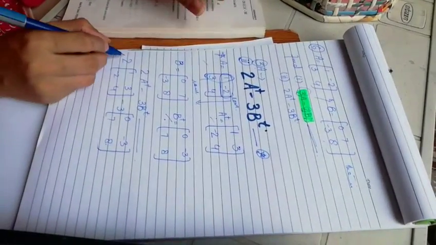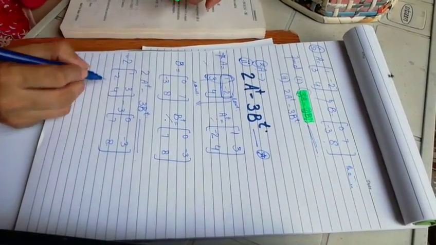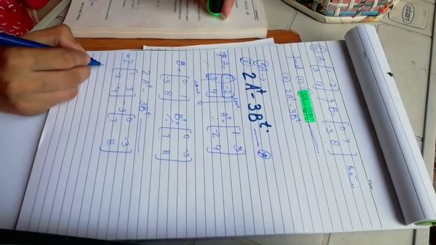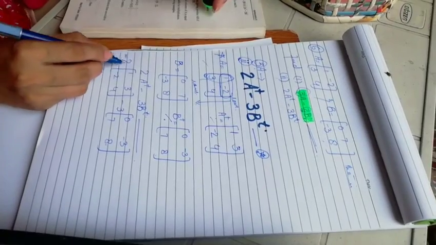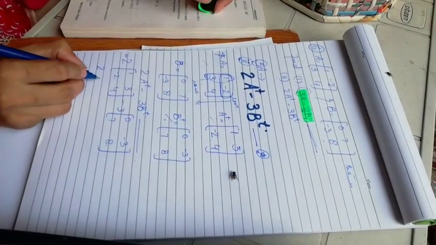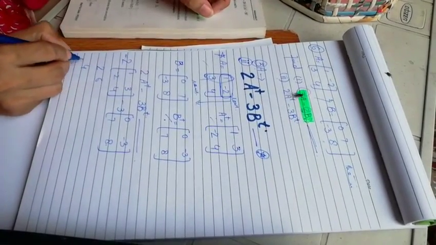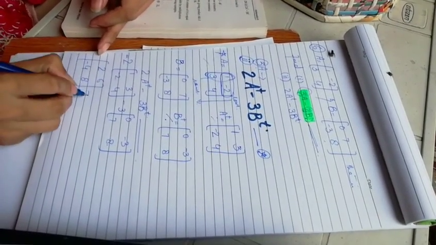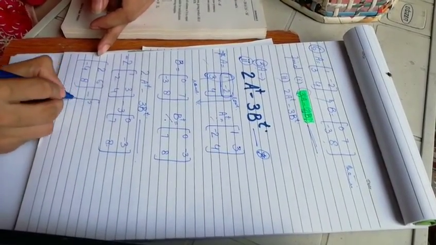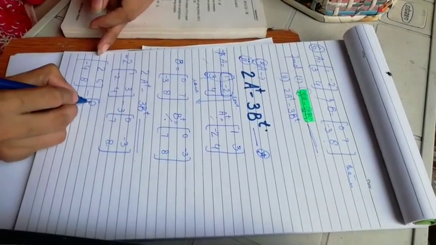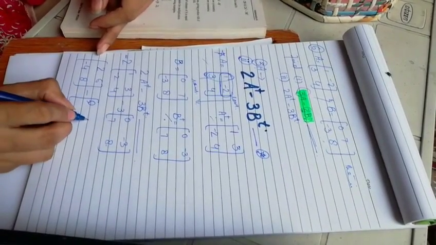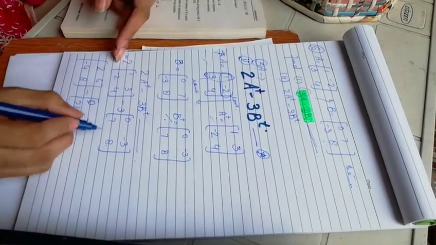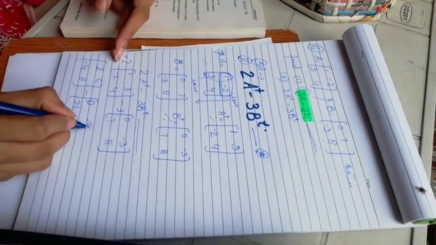Now multiply the outer digit with each matrix. It will become 2 ones are 2, 2 threes are 6, 2 twos are 4, 2 fours are 8. Again, 3 zeros are 0, 3 threes are 9, 3 sevens are 21, 3 eights are 24.